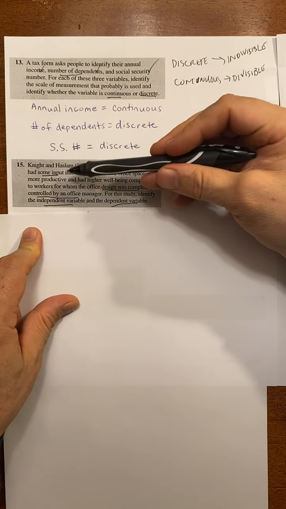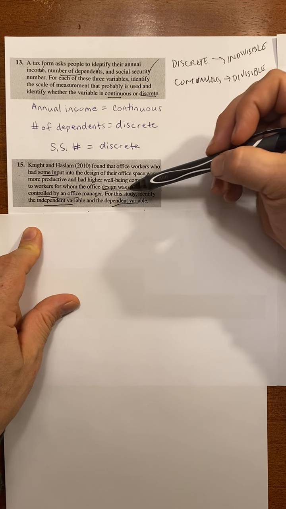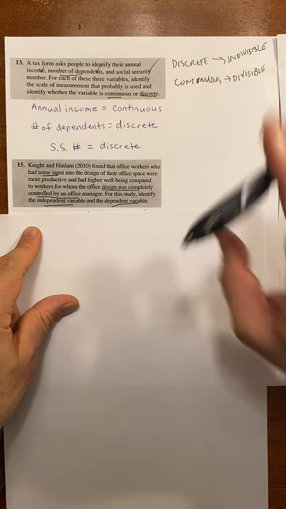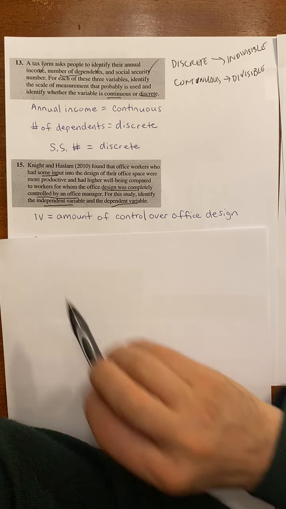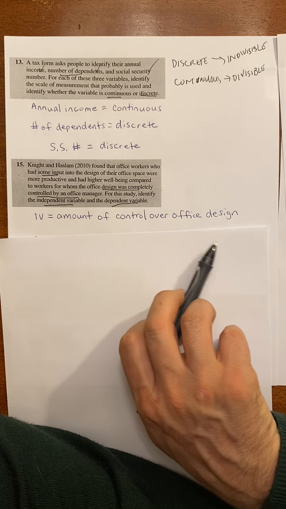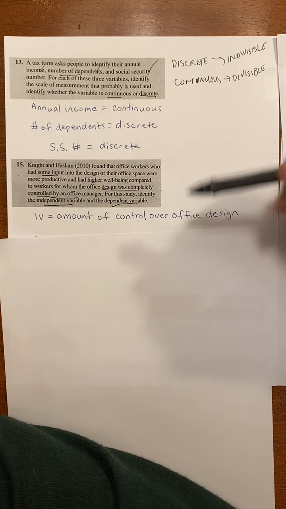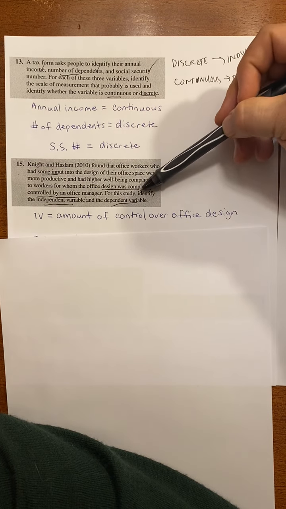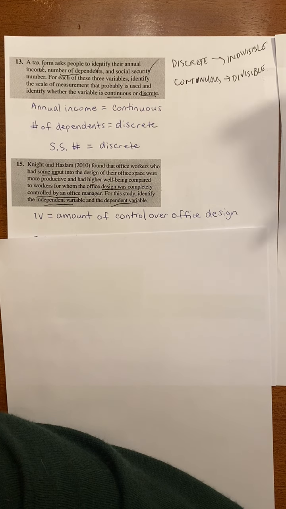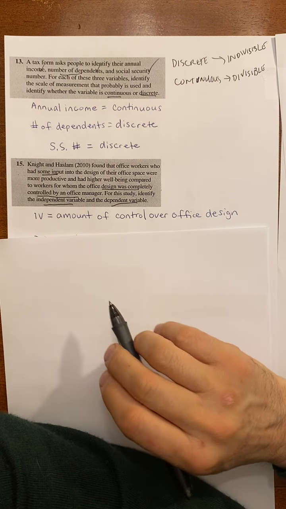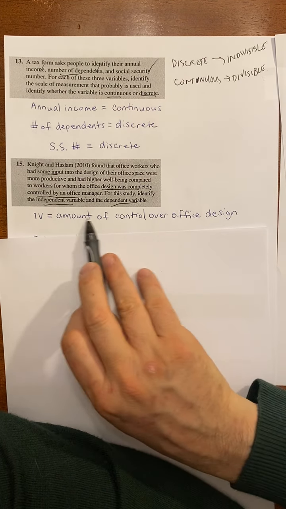So got to control the design, didn't get to control the design. That to me looks like an independent variable. And the way that we could express it is the independent variable is the amount of control over office design. Either some control or no control. Okay, so what was the researcher looking at that this would affect?